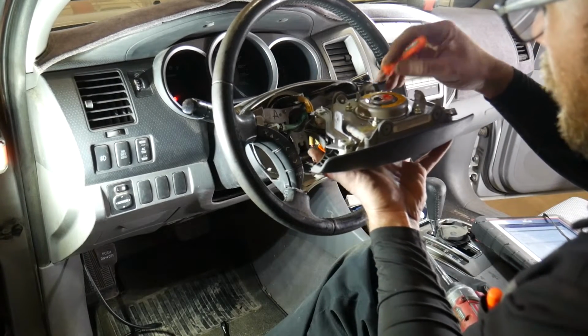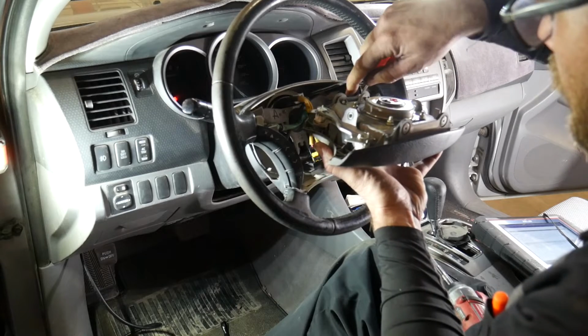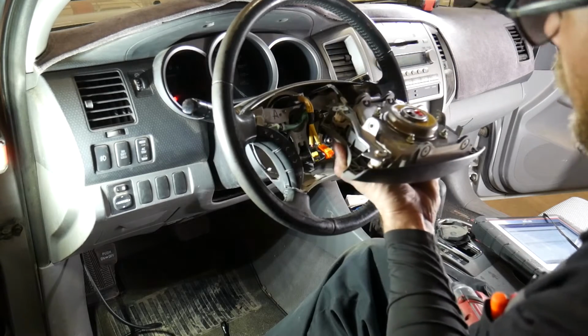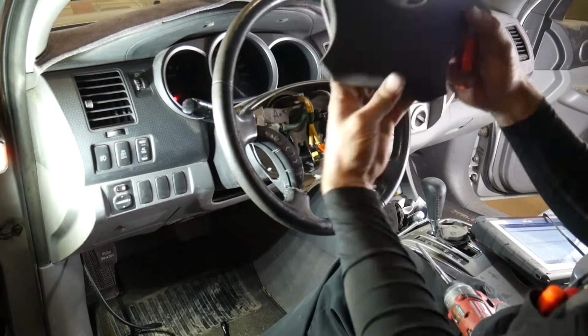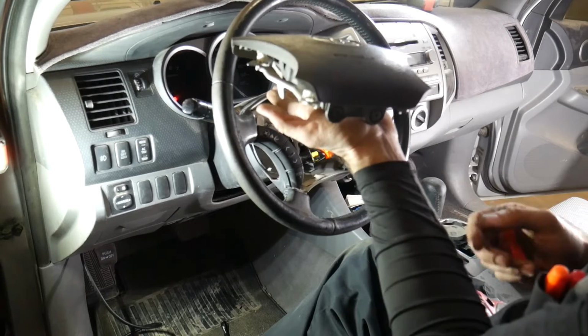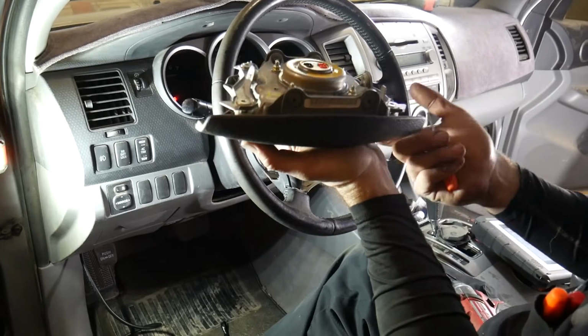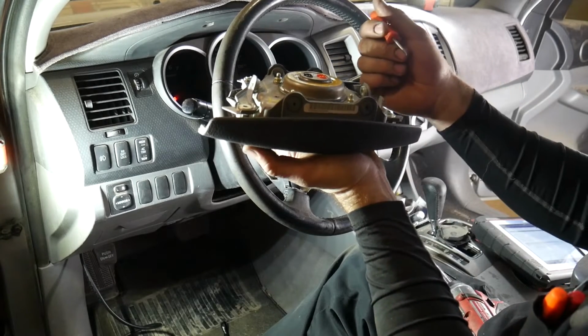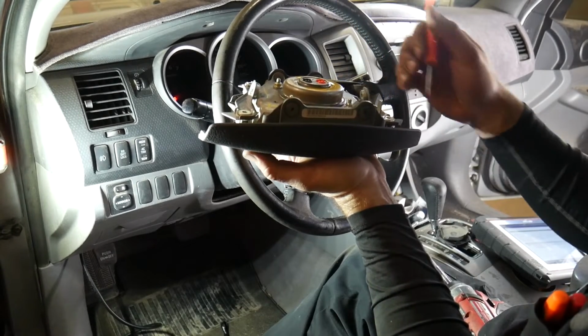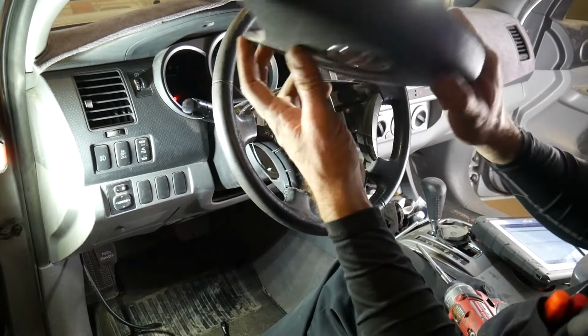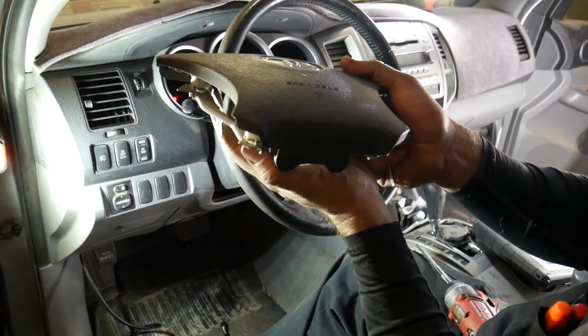So we need to push, there's a little button, push, pop that down. You want to set this like this on the ground. Don't set it with the pad facing down, because if for some reason this ignites, it'll go launching. It's safer to set it down this way.